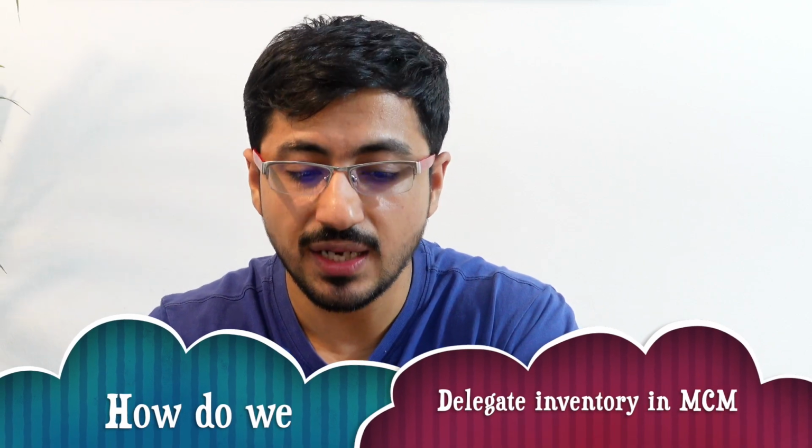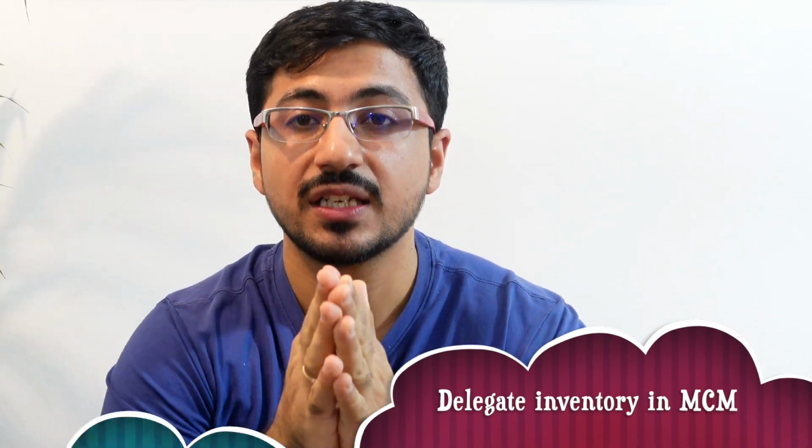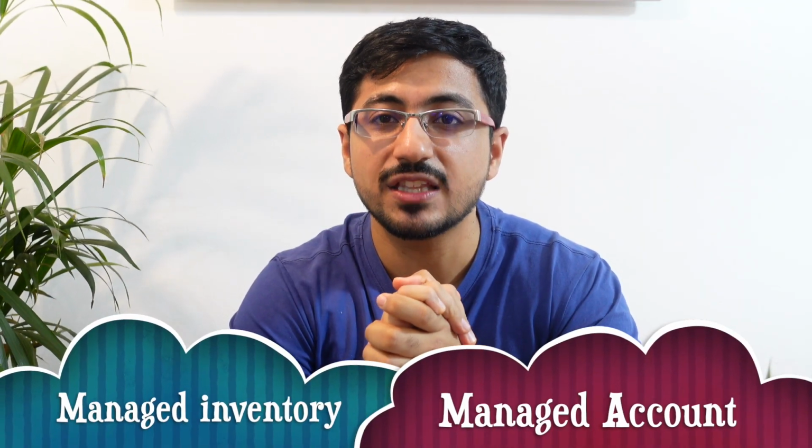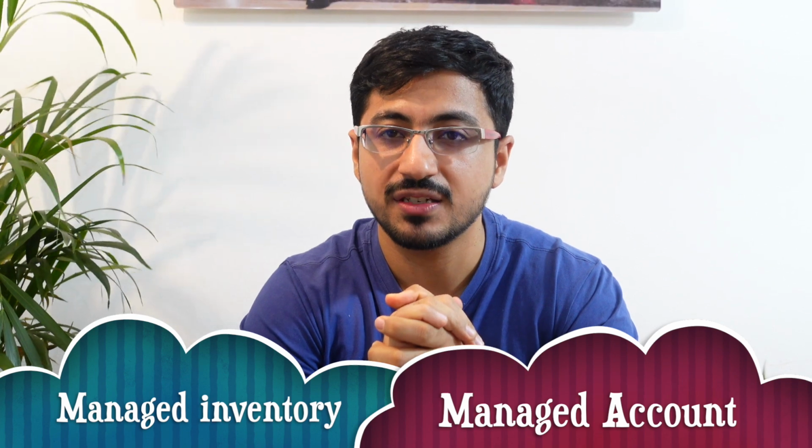Now we'll be understanding how we actually delegate inventory in MCM. So there are 2 delegation types: managed inventory and managed account. I'll help you understand what managed inventory is. With managed inventory, what you're literally doing is giving your parent publisher access to monetize your inventory on your behalf. So what do we mean by that? I'll just explain the setup, and you'll come to know what managed inventory is.